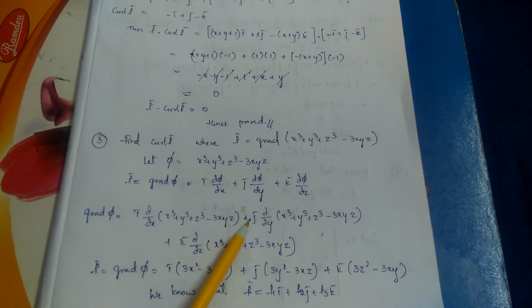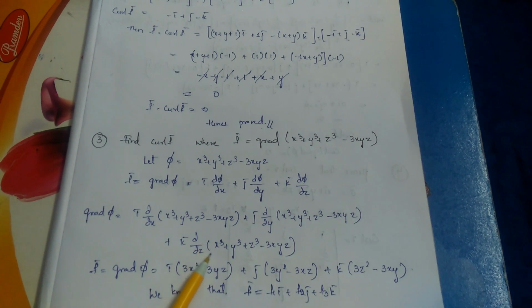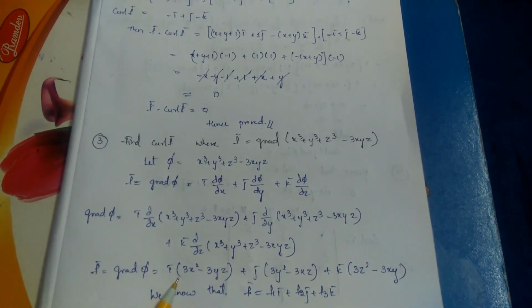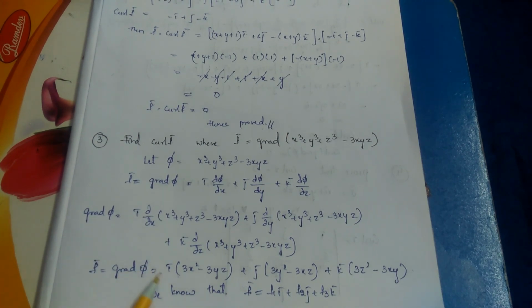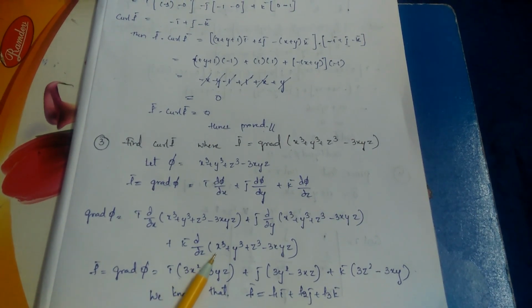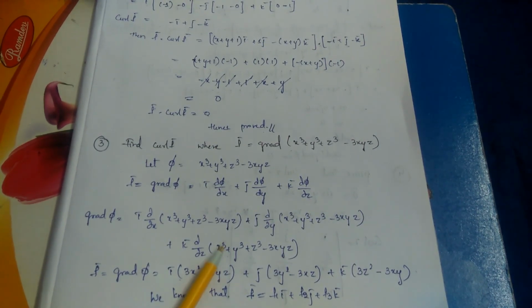So here we get f bar is equal to grad phi, that equals i bar of x cube differentiation with respect to x is 3x square. And then here y cube plus z cube differentiation becomes 0. And in the term minus 3 into xyz, minus 3yz is constant and we differentiate x with respect to x. So we get minus 3 into yz. Similarly here also we get plus j bar of 3y square minus 3 into xz plus k bar of 3 into z square minus 3 into xy.